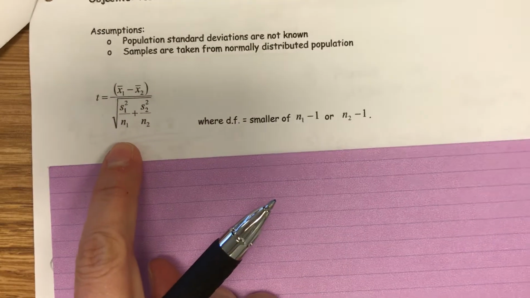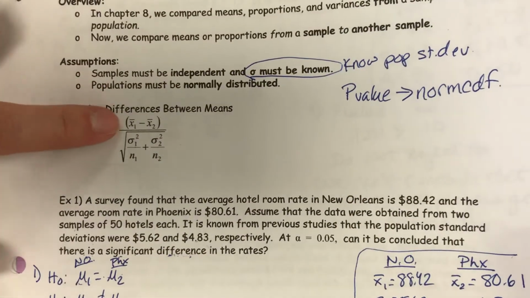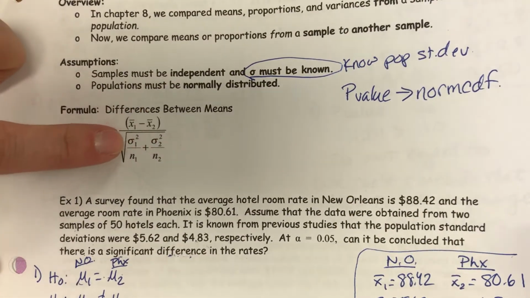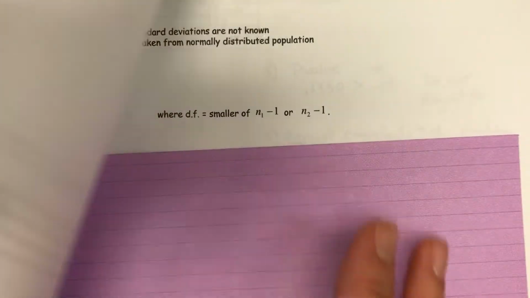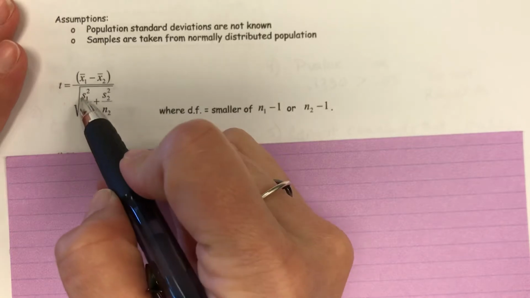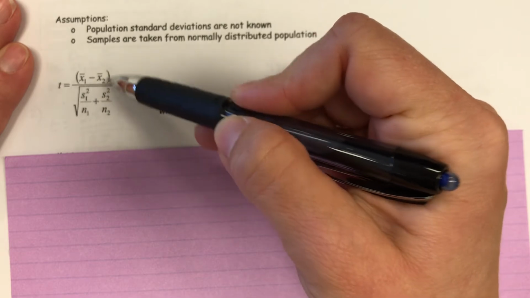Your formula is virtually the same. If you note back here, the numerator looks the same, except it had sigma squared and sigma squared. Well, now we have S squared and S squared. This is still for your first sample, and this is still for your second sample.